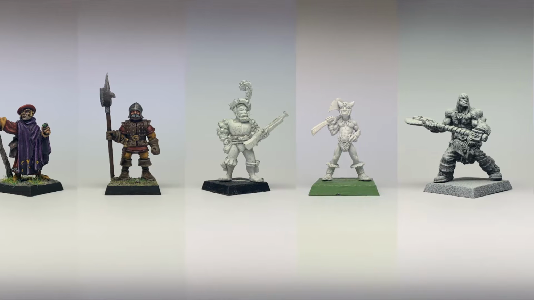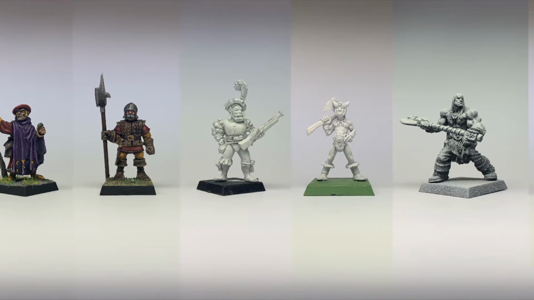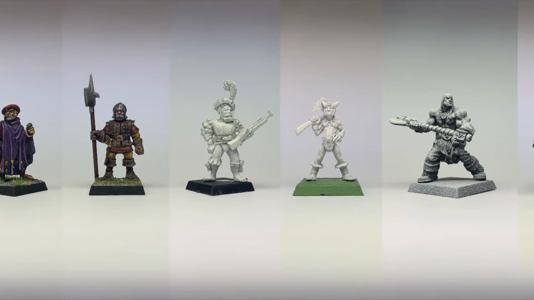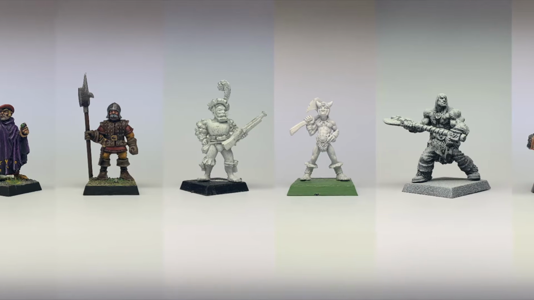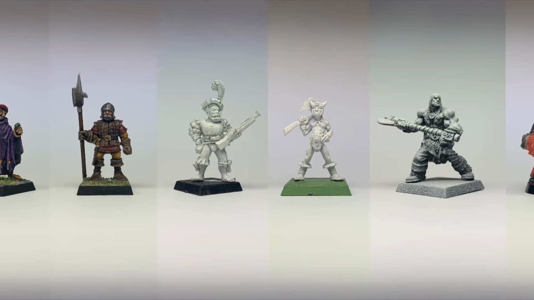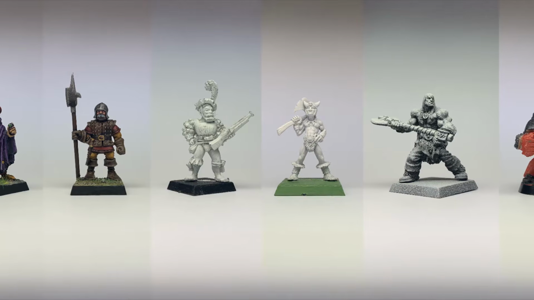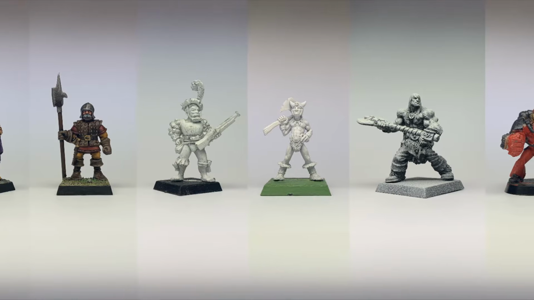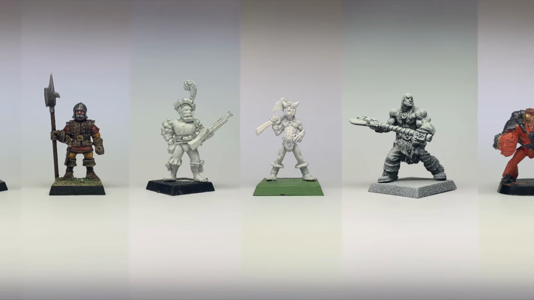But where do you go from here? How do you decide, when we're not even talking about different scales, 15 millimeter, 28, we're just talking about 28 millimeter miniatures, where to go from there and what size you want to sculpt your own miniatures? Here are some questions you can ask yourself to help make this decision.